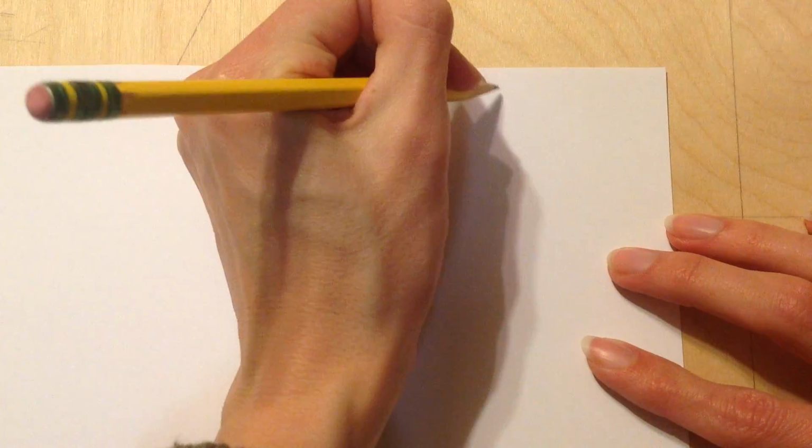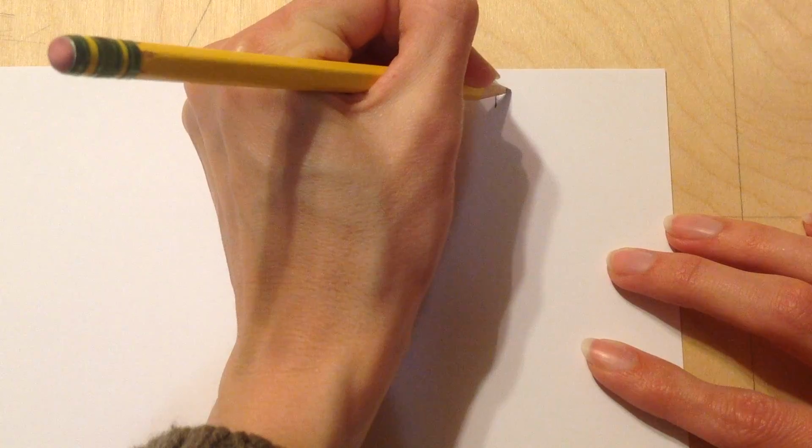Okay, we're going to get started with our piece of paper, and at the top right corner of your paper, you will start by writing your name.